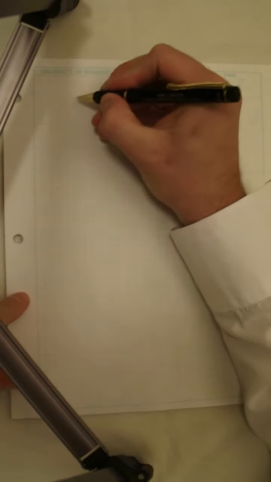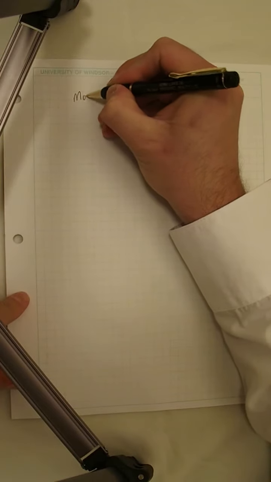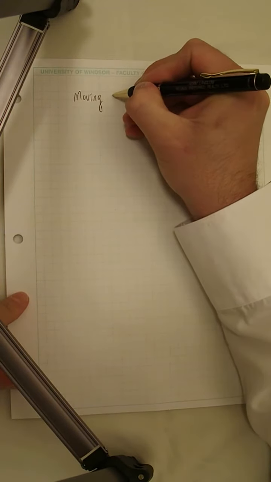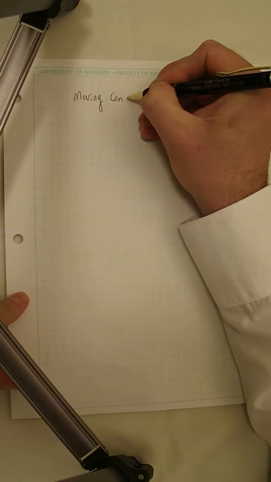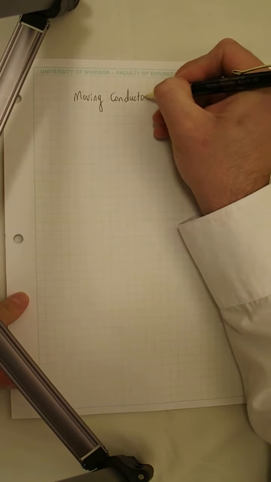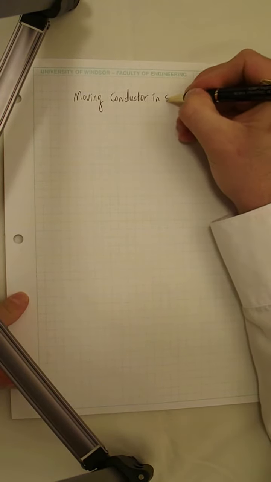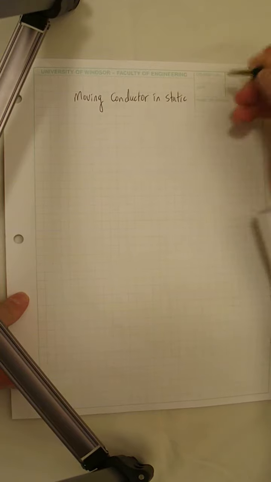Today we'll be talking about moving conductor in static magnetic field.